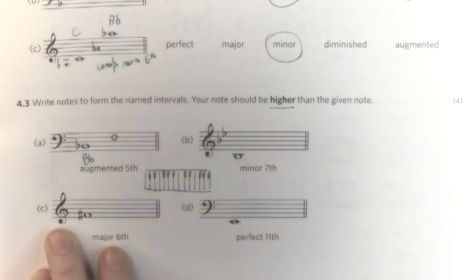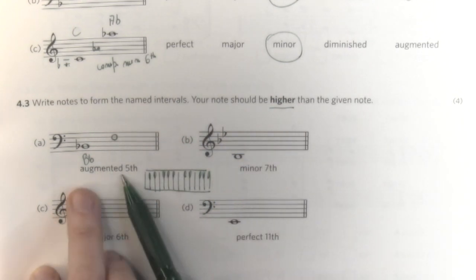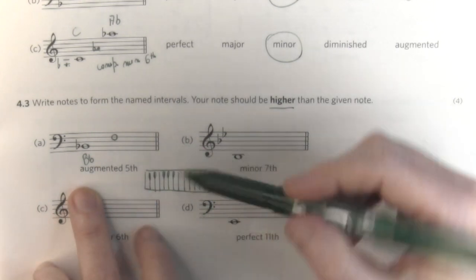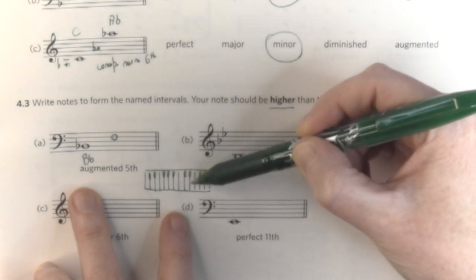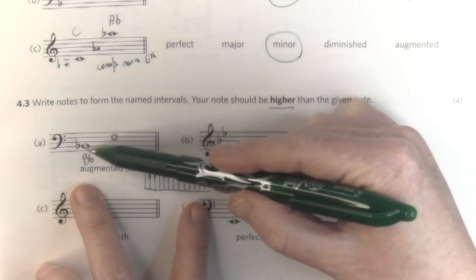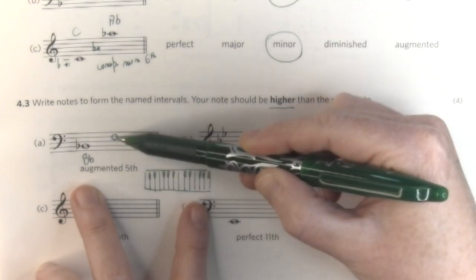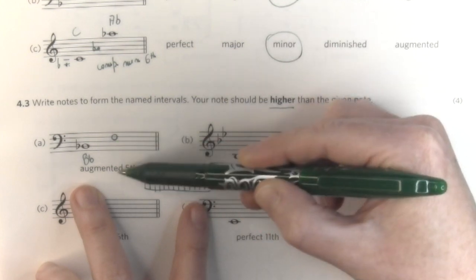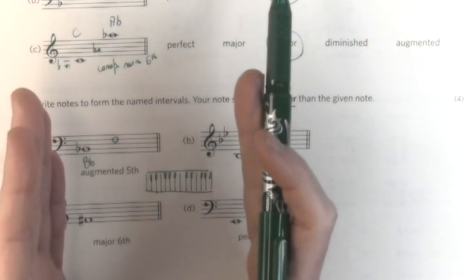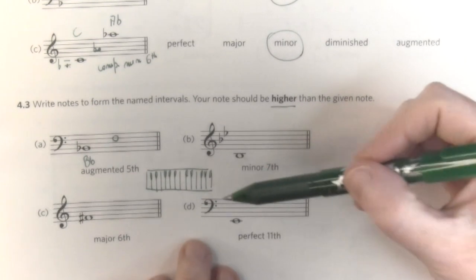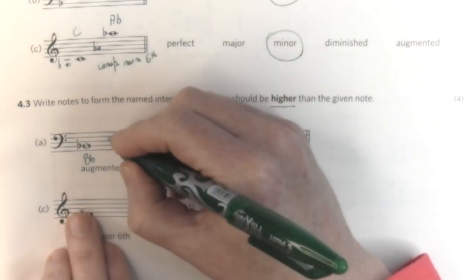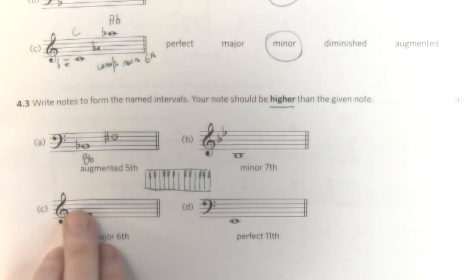Okay, a perfect fifth is 3.5 tones. So let's have a look. 1, 2, 3.5. So I've just written a perfect fifth, but we need to make it augmented, so we need to add an extra semitone. And so instead of Fa, I need A sharp. And this is the final answer.